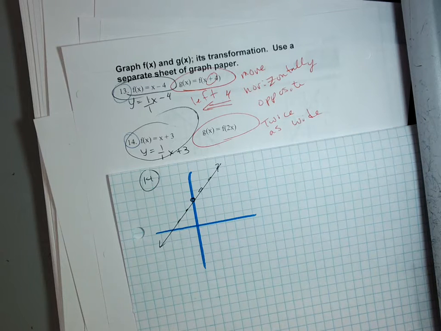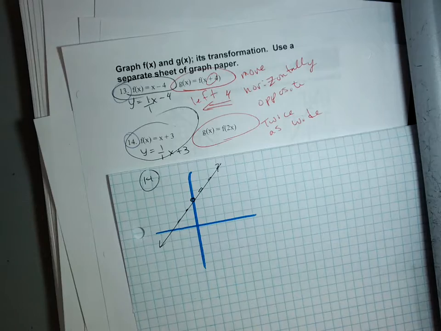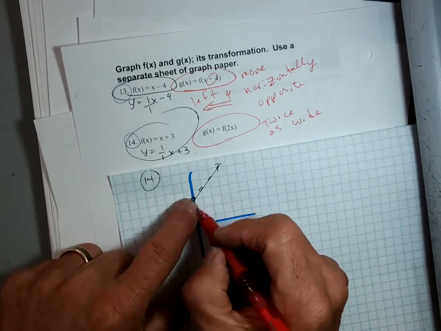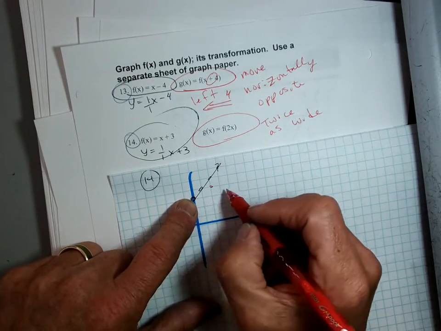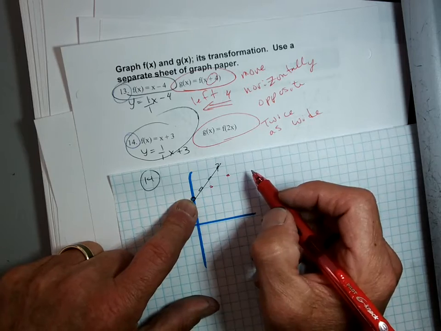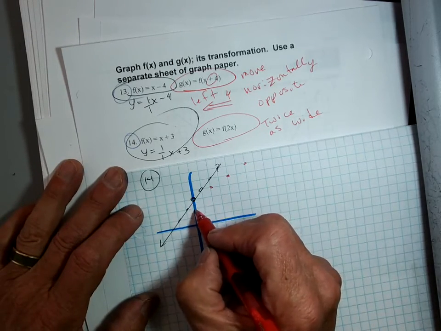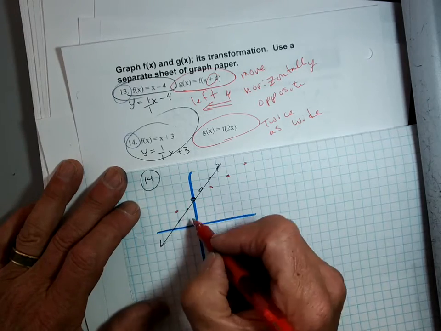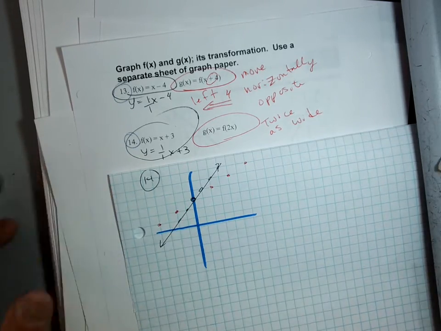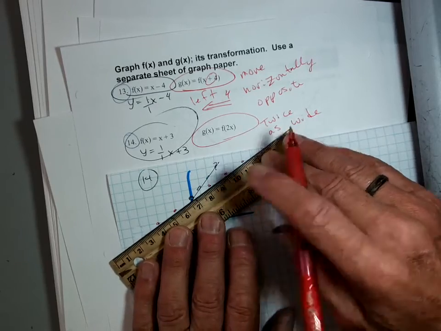All right, so every point is just going to be, instead of going up 1 over 1, I'm going to go up 1 over 2, up 1 over 2, because it's going to make it twice as wide. And do the same thing here. Instead of down 1, back 1, I'll go down 1, back 2, and the graph becomes twice as wide.